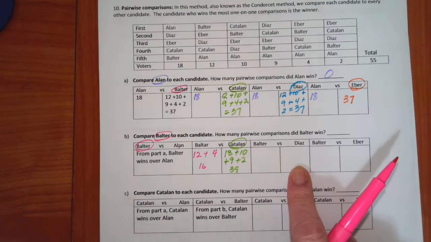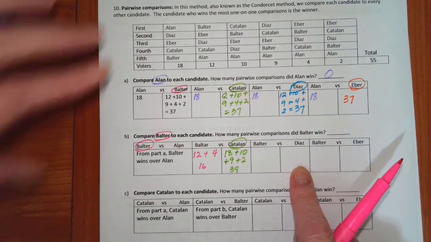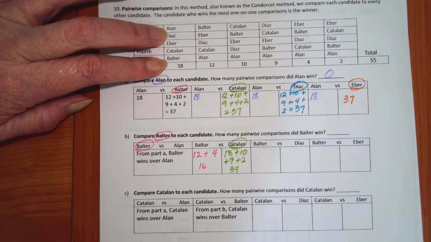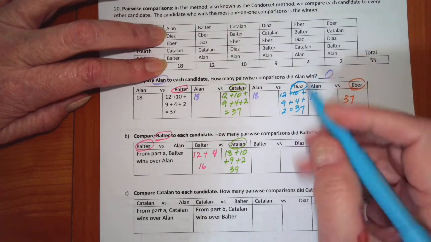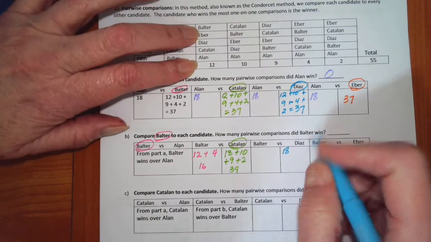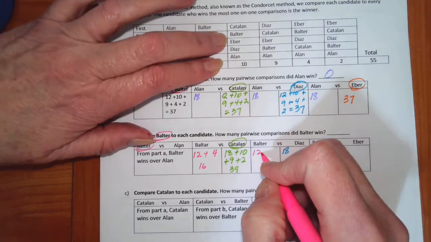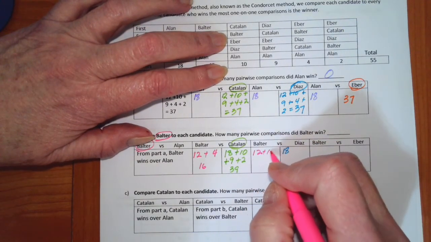Okay, if I compare Balter to Diaz, that's all we're going to look at. If I look at this first column, Balter came in last, so he's never going to get the points from there. So Diaz is going to get the 18 points from here. Balter won this, so he's going to get the 12 points. Balter is above Diaz, gets the 10 points.